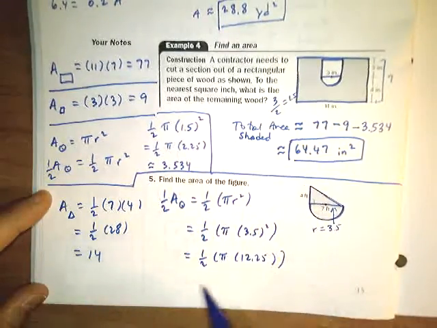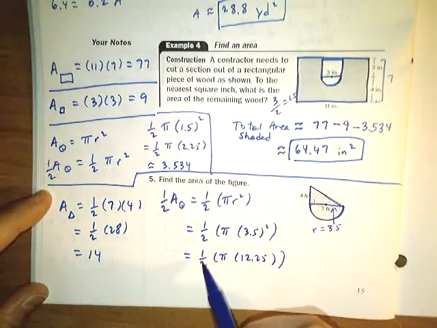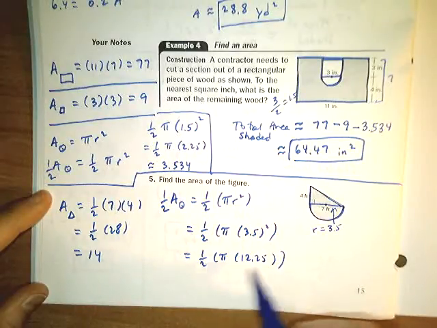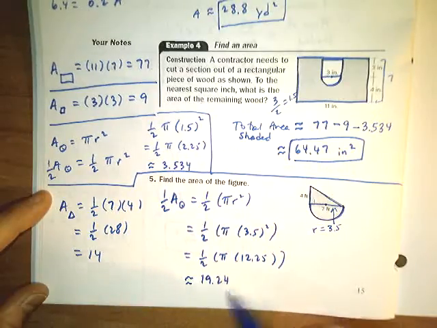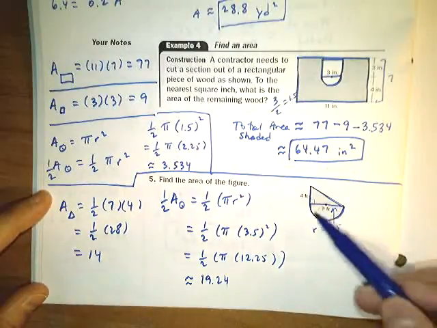And now we can multiply 0.5 for our 1/2 times pi times 12.25, and we get approximately 19.24 for this half circle area.